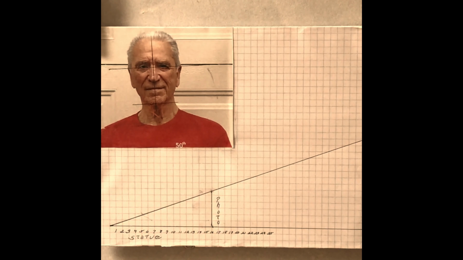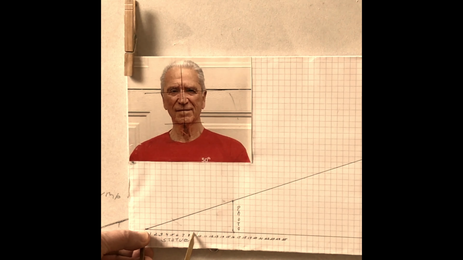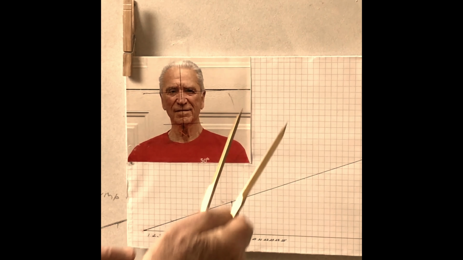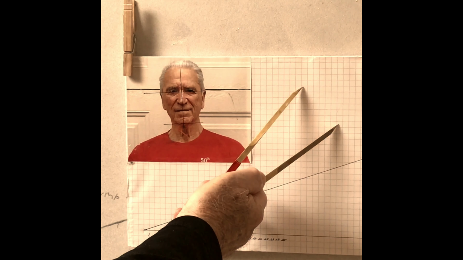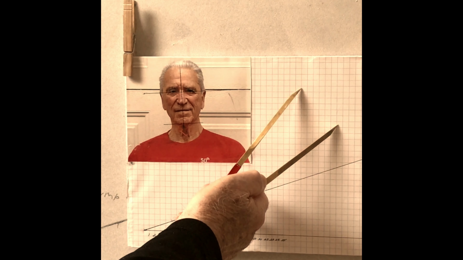Transfer that to our graph, keeping this horizontal parallel to the vertical line, and we find that it ends up at a point on the graph that is labeled 9. We then open our caliper to go from the apex to number 9, and that is the length of the nose, the length of the nose that we're going to need for our statue, period.